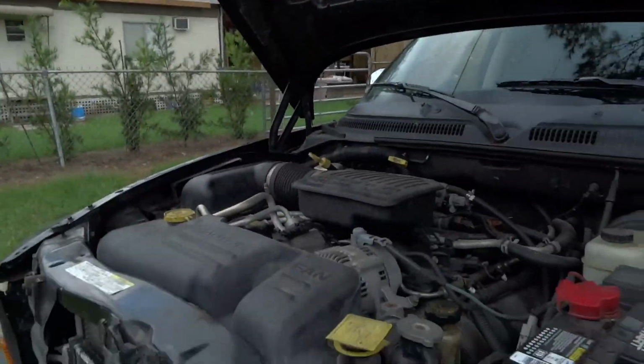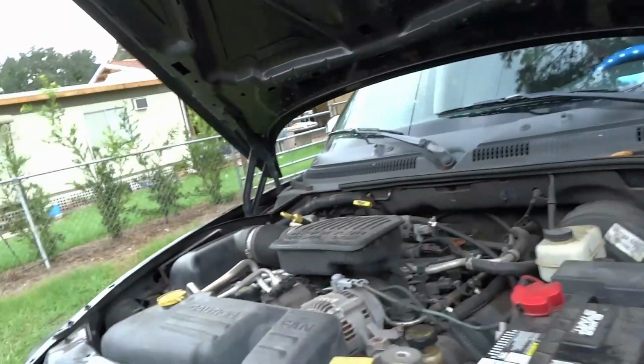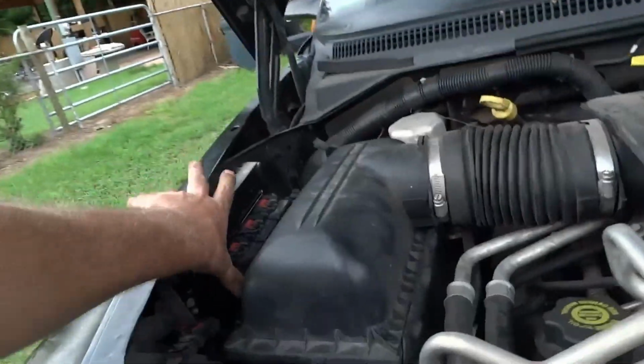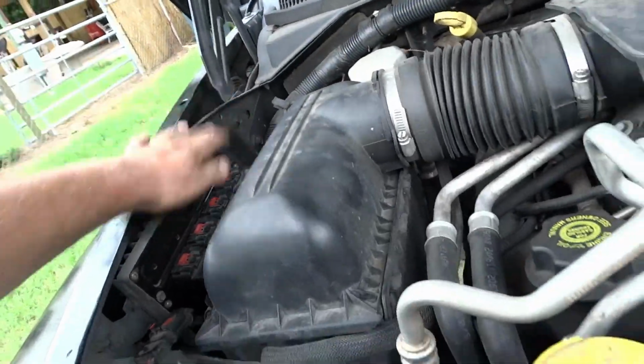Now the only thing left is to start it. Make sure everything's connected correctly. Yep. Battery's tight.